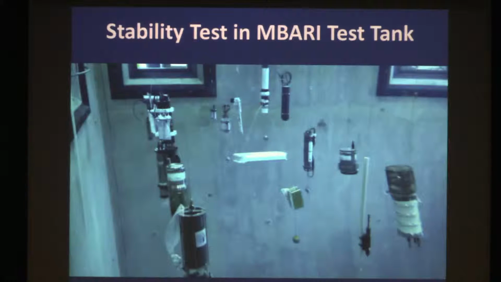And this shows one phase of the competition, some stability tests in the MBARI test tank, and this shows our entry right here with the copper cladding to eventually protect against biofouling.